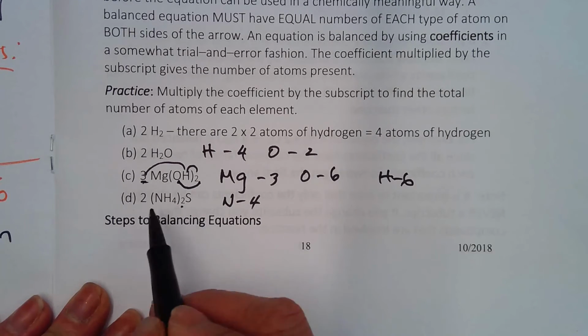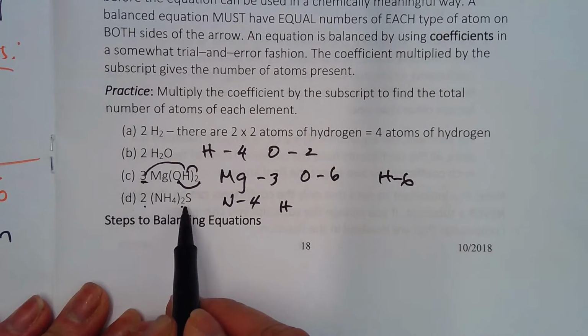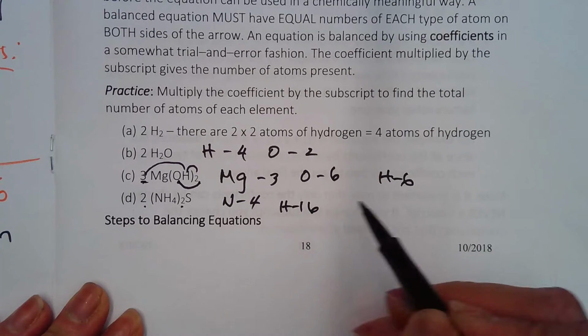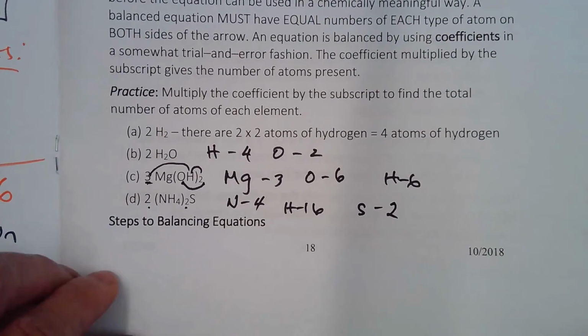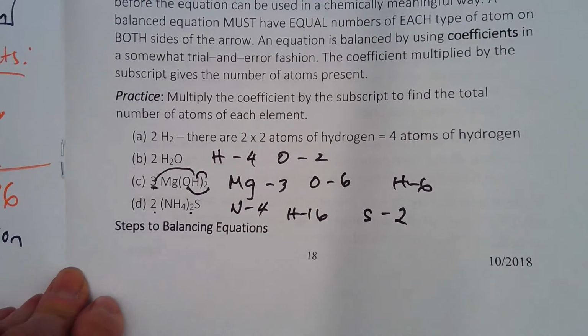4. See? 2 times 2. How many H? 8 times 2. 16. And how many S? Only 2. All right. Okay? So we can do the balancing equation now.